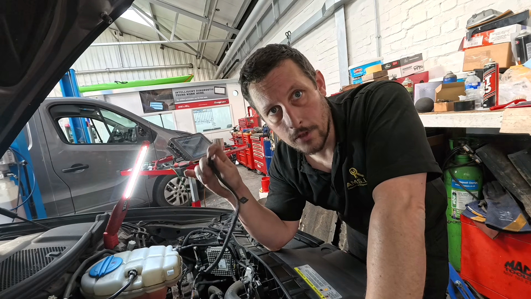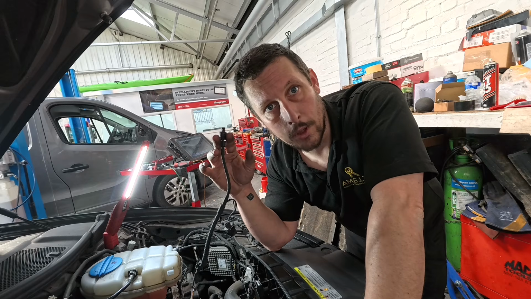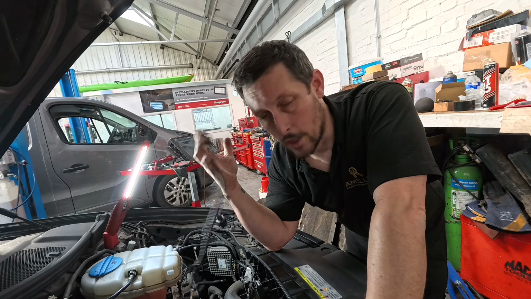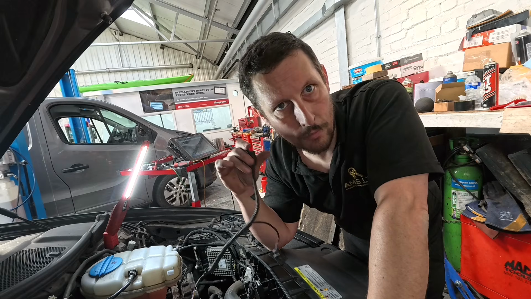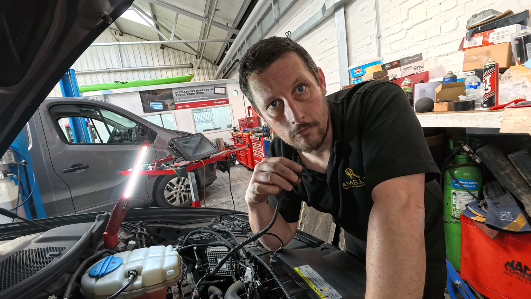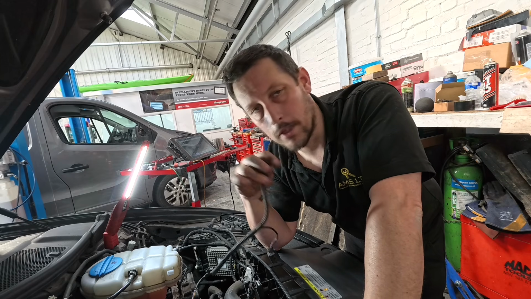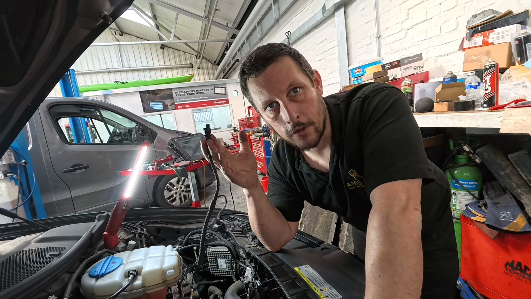Now if we're getting good signals, that to me is proving that the wiring to and from the engine computer is okay, and then we're likely to have a solenoid valve problem, at which point we'll prove the solenoid valve is actually faulty and recommend to the customer what we need. But let's not get ahead of ourselves. So we're going to do some tests on this wiring plug here, now we've got access to it.